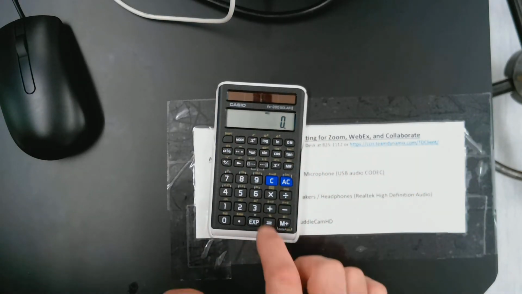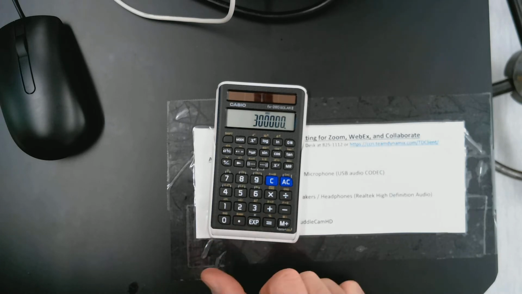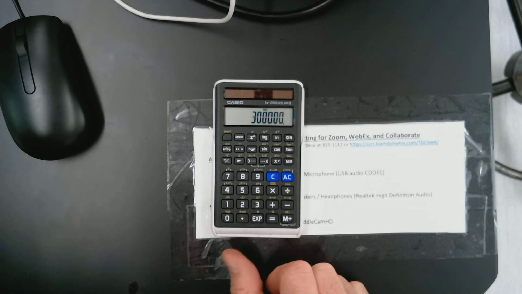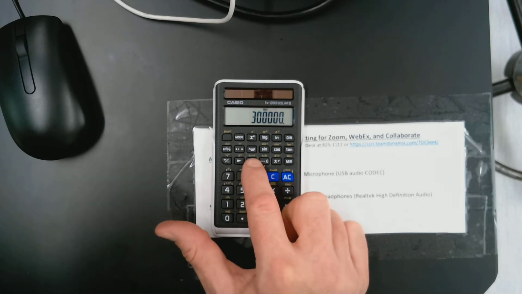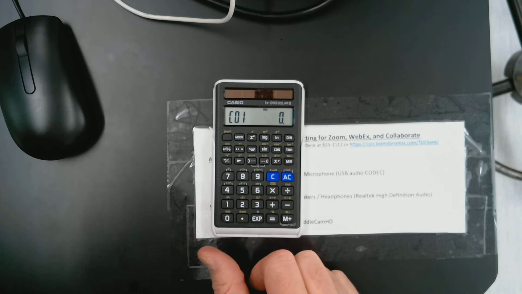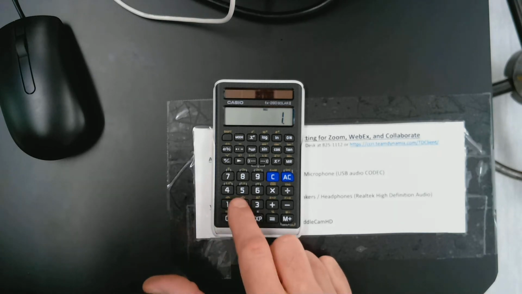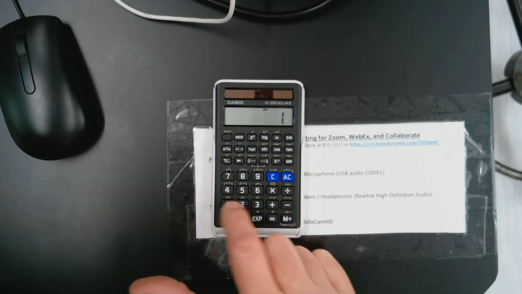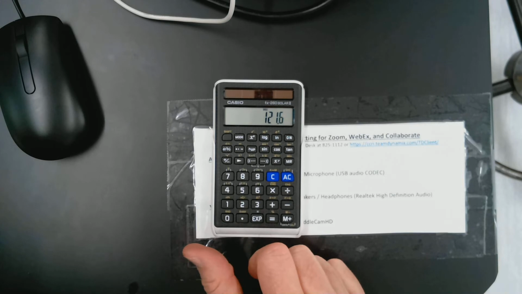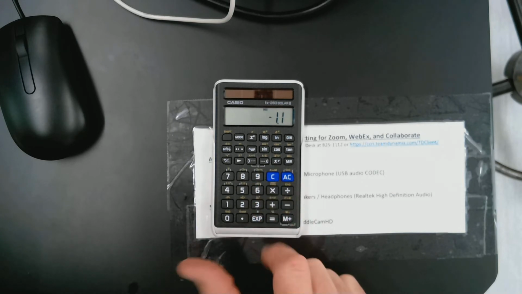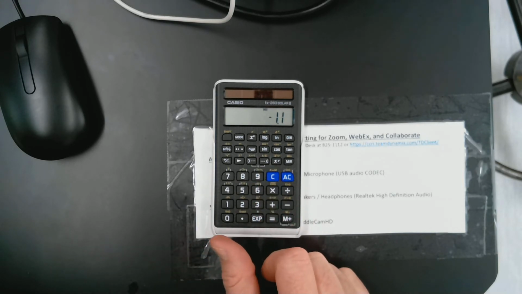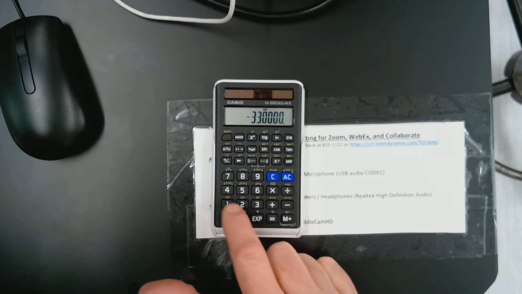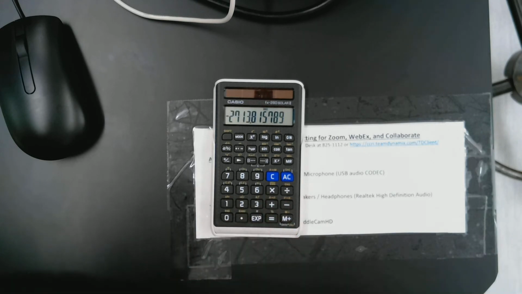So first we're going to hit 300,000. Okay? Now we're going to hit the times key. Now we're going to hit open parentheses, just above the 8. We're going to do 120.5 minus 121.6. Now we have to close the parentheses. That gives us our Doppler shift, negative 1.1. We're going to now divide it by 121.6. What do you got?